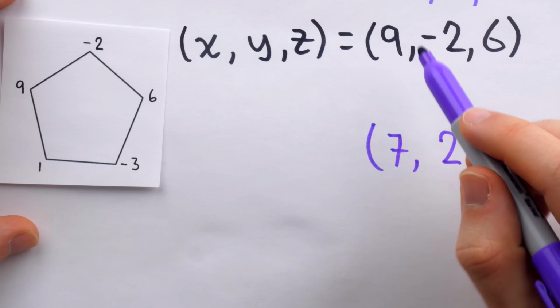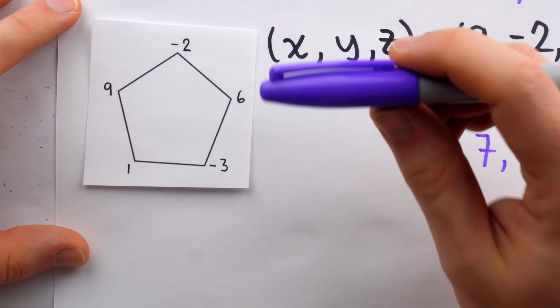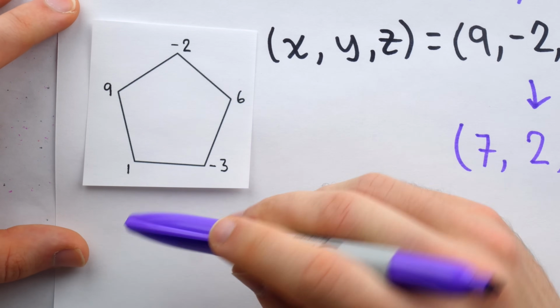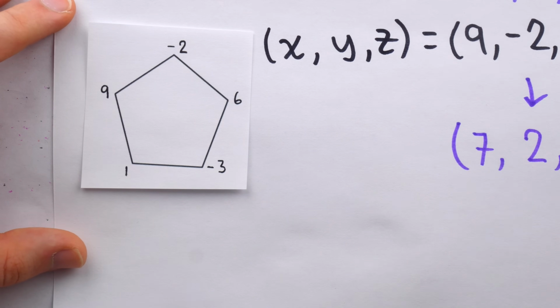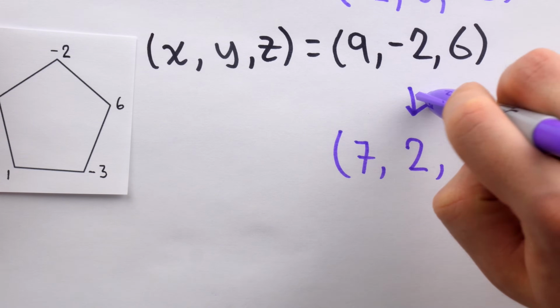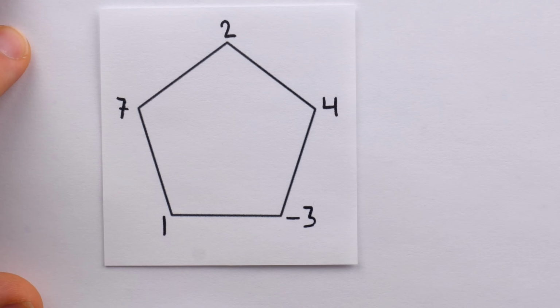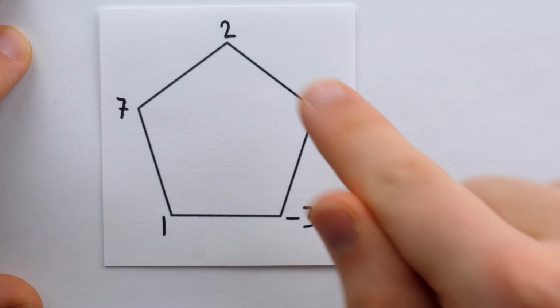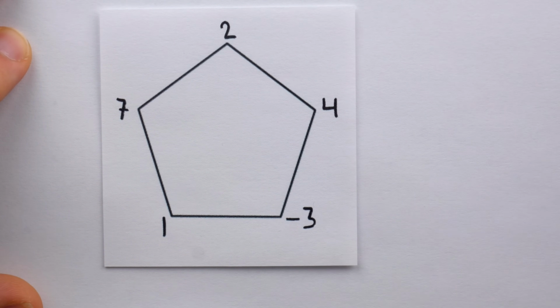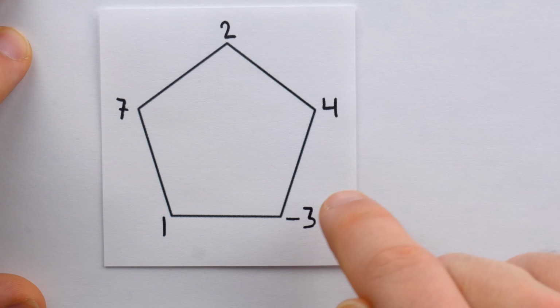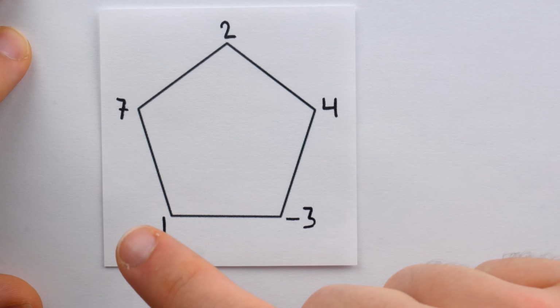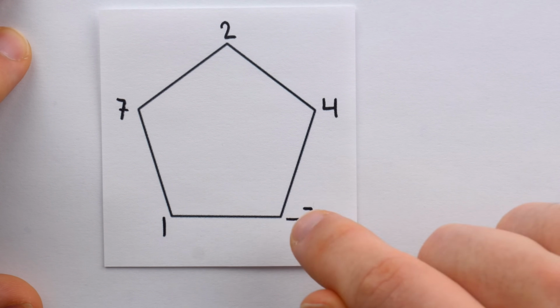Note, we didn't have to pick these three numbers. In this case, we could have also picked 6, -3, 1, but we picked the three that we picked, and so now after making this change, we get a new pentagon. That gets us here. You can see we now have 7, 2, 4 there as we computed before, and now we would look at 4, -3, and 1.